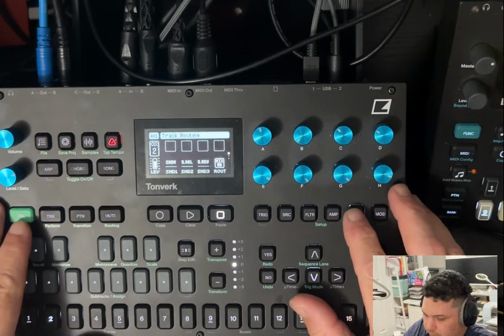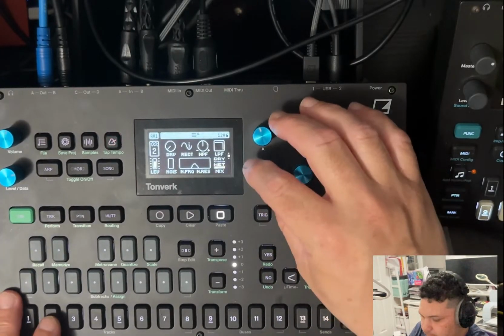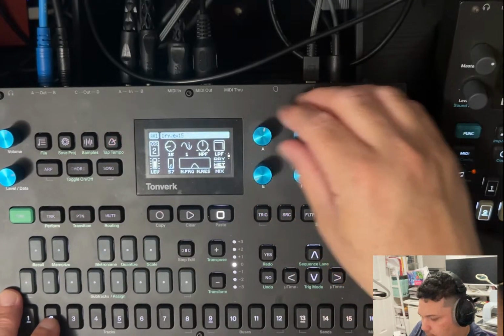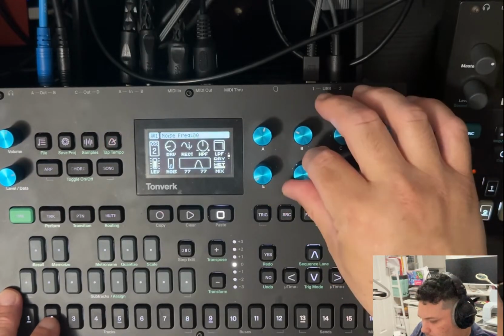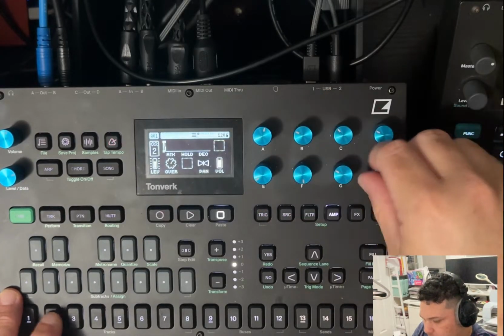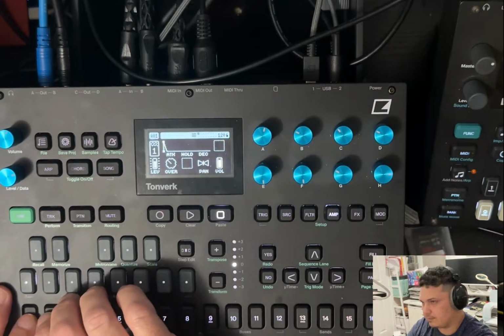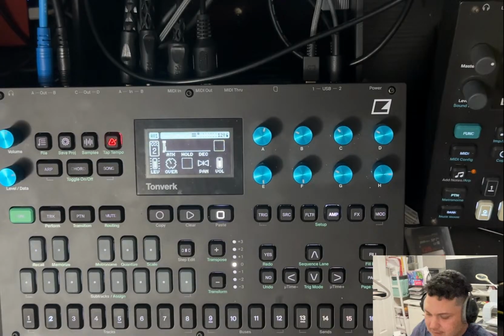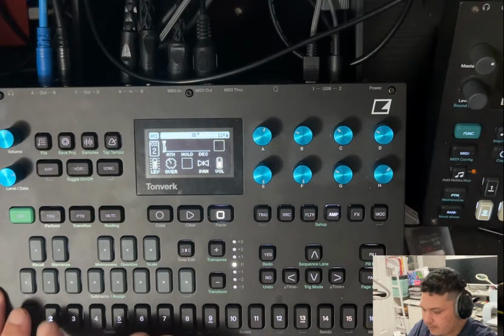We can use also an effect if you're not satisfied. You can add a little bit more with the dirt shaper. Yeah, that way right there. You gotta remember that this is like synthesized. It's not a real snare.